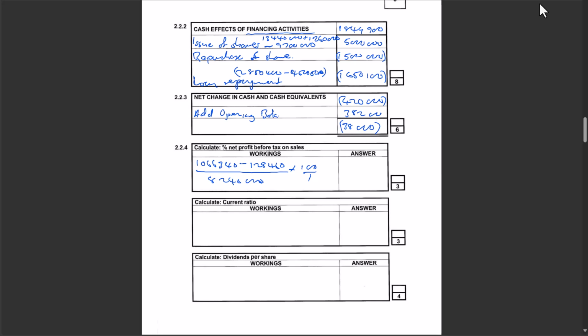So 1,066,340 minus 128, divided by 8,240,000 times 100, right?